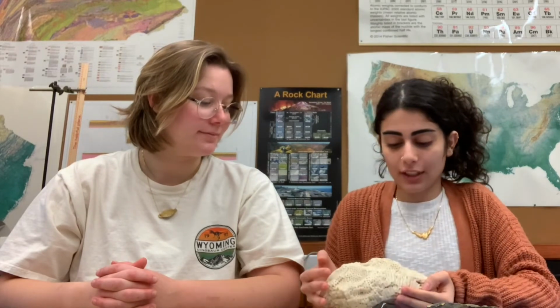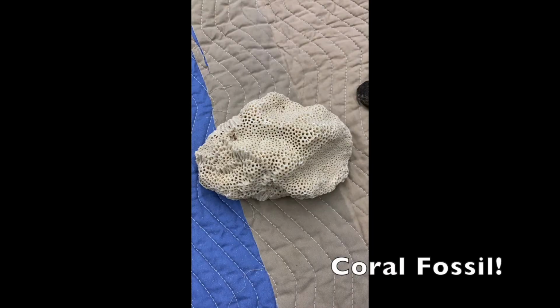Next, we have a personal favorite, which is coral. So coral first appeared in the Ordovician period 485 million years ago. And just like the bivalves that we looked at earlier, they're still around today. And a very important thing about coral is that they're an integral member of our food chain, and a lot of ecosystems depend on coral.